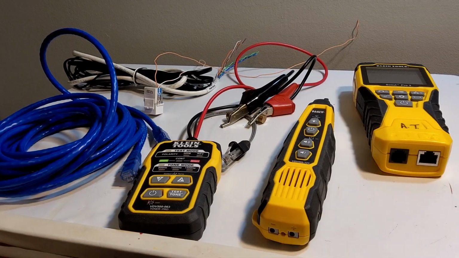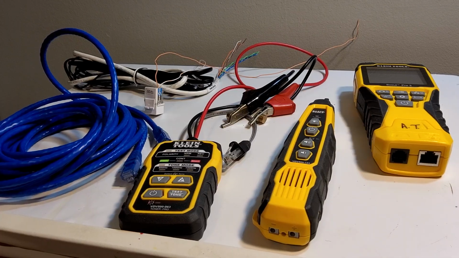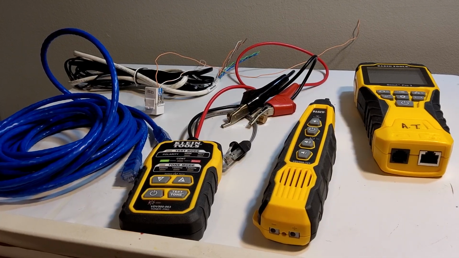In an earlier video, we spoke about what tools you'll need to use as a network infrastructure technician. So in this video, we're going to show you how to tone and how to trace an Ethernet cord back to the source. It'll be a hypothetical situation, but it will show you how to use your tools. Here are the tools that we'll need to tone and test an Ethernet line.